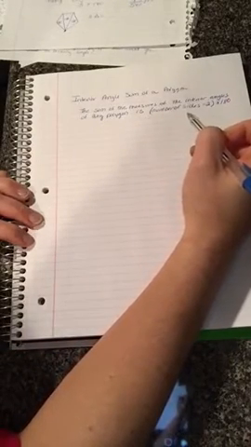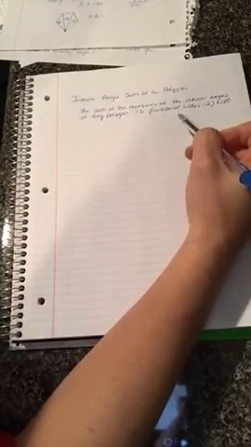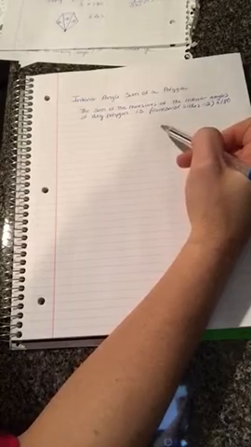And that will give you the total number of degrees for the polygon's interior angles total.